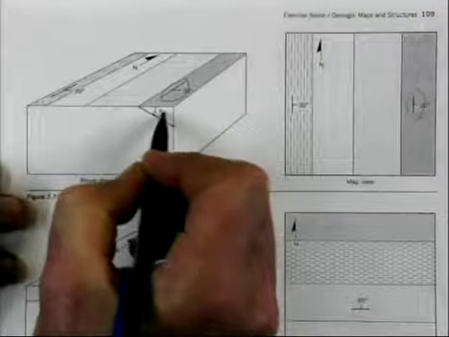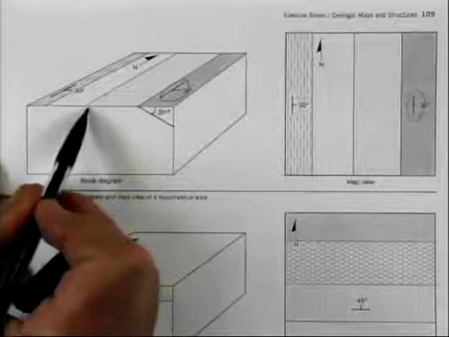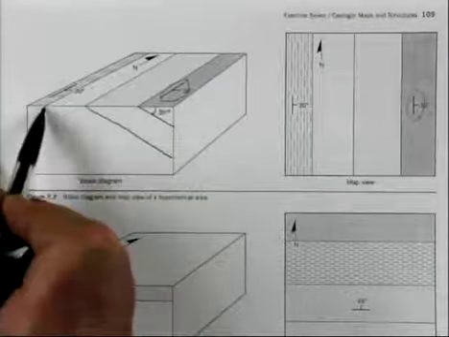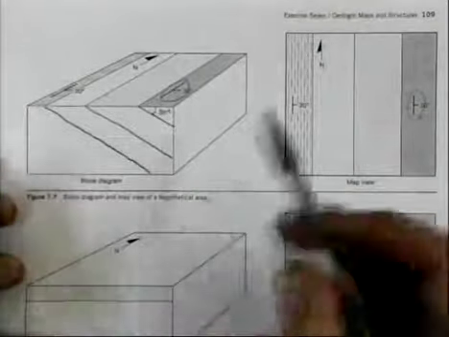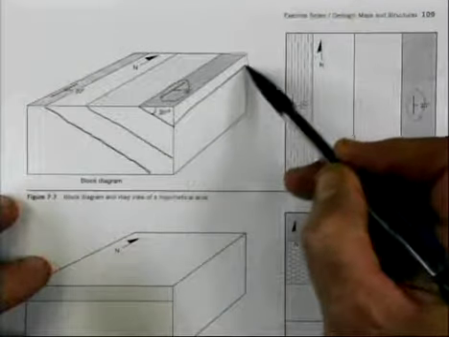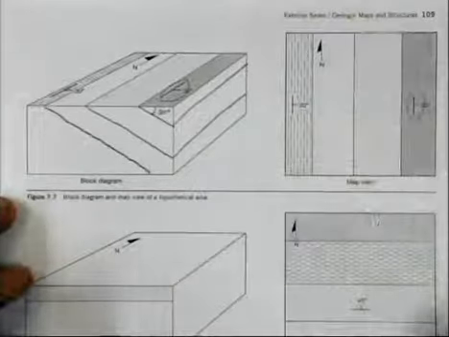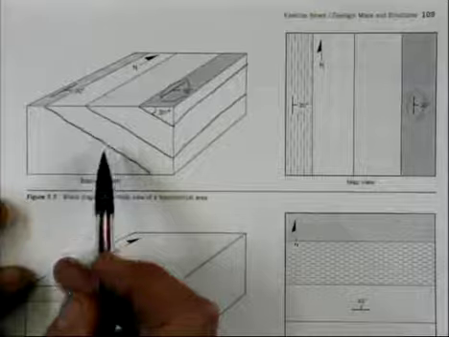This one says the same thing, so I assume that all beds in between are dipping at the same angle. And I would complete the front of the block that way, and the sides of the block would follow. This is the cross section. Let's take a look at the next one.